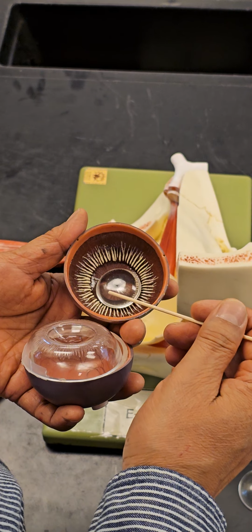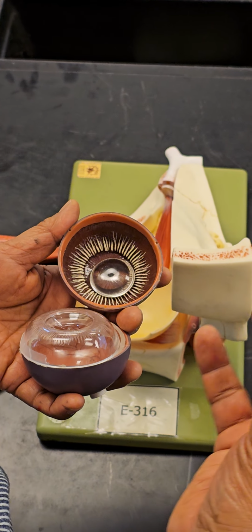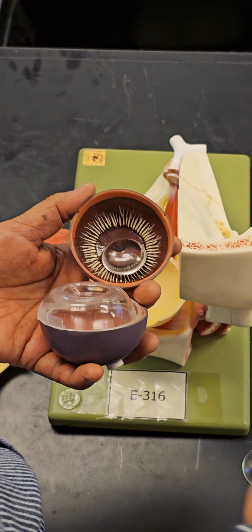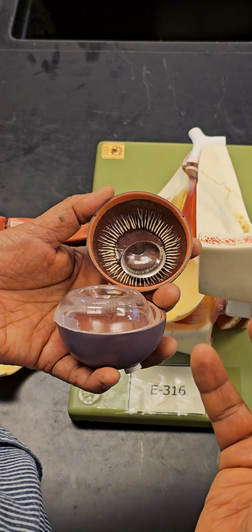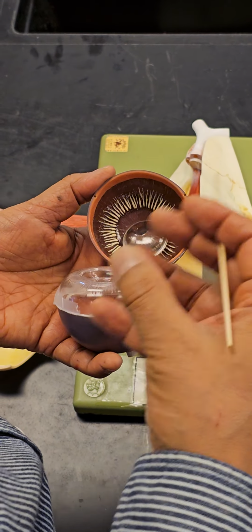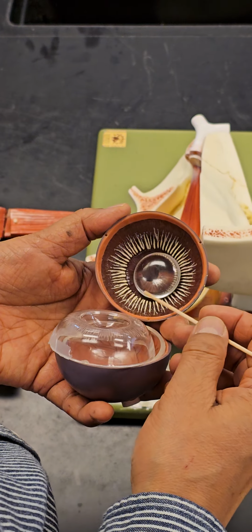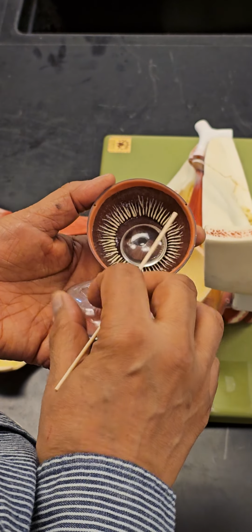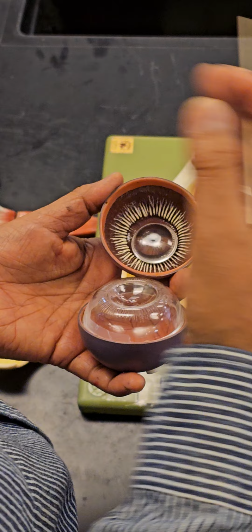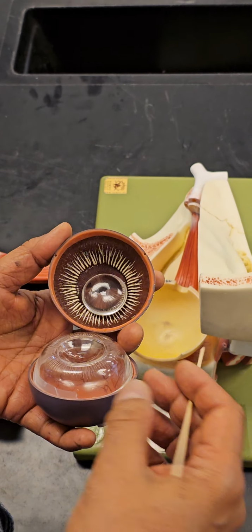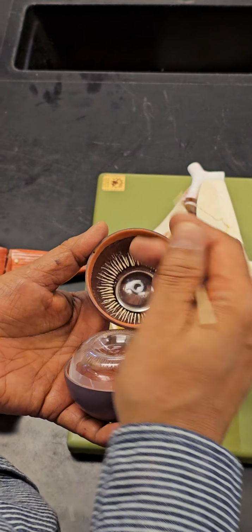It consists of aqueous humor, watery fluid. It maintains the pressure inside the eye. Otherwise, a person can have glaucoma. If too much water builds up inside, that can cause glaucoma. So to remove pressure, it has to be drained. The canal of Schlemm you cannot see here, but it drains all the time. So this is the anterior chamber, posterior chamber.